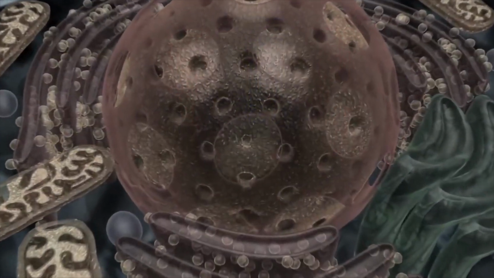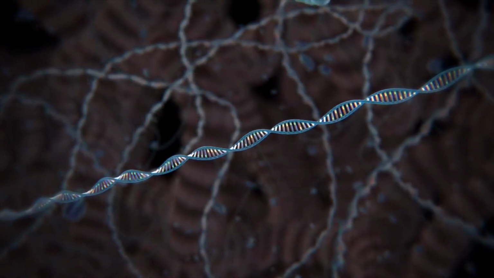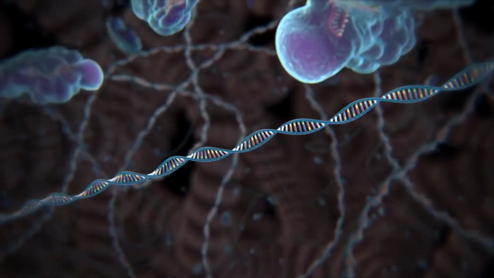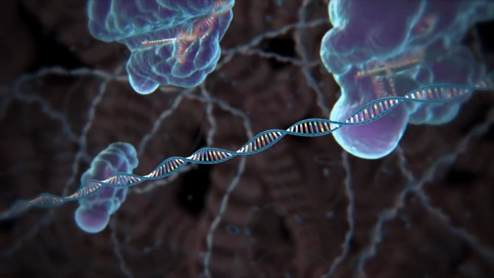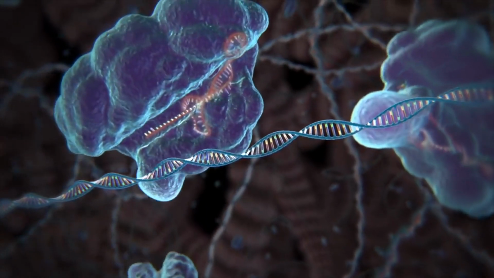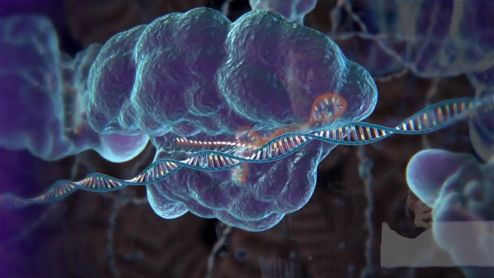So this is a cell. And inside the cell, on the molecular level, we have the DNA. We know that all the cells in our body contain more or less the same DNA sequence. But we have cells which function like a brain, a liver, a heart, fetal cells, placental cells. So what makes these cells different from each other?